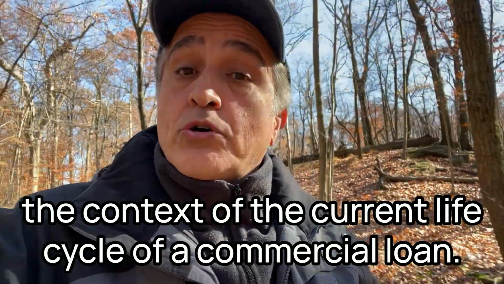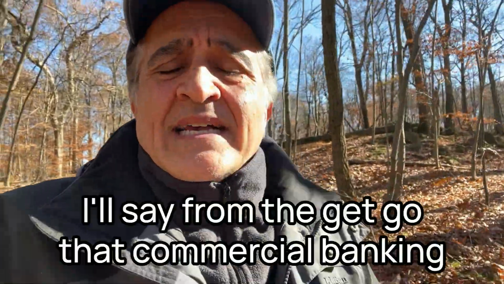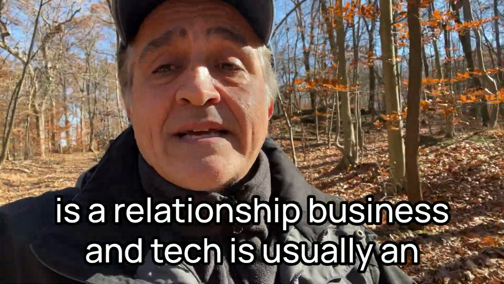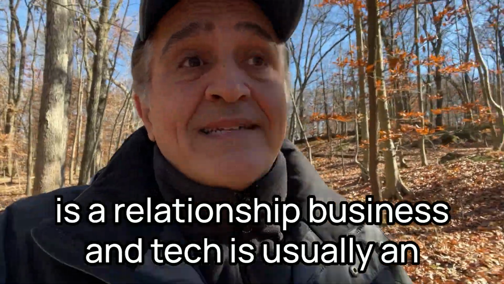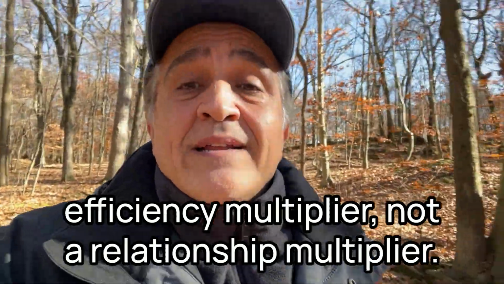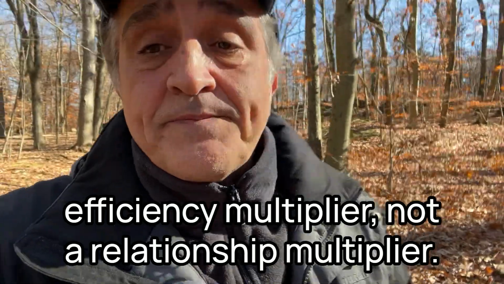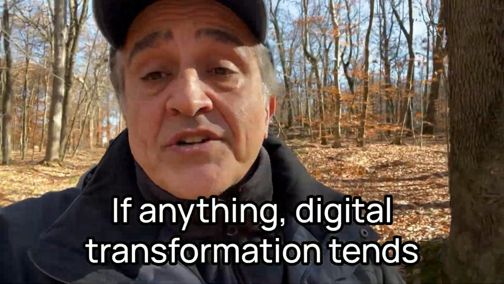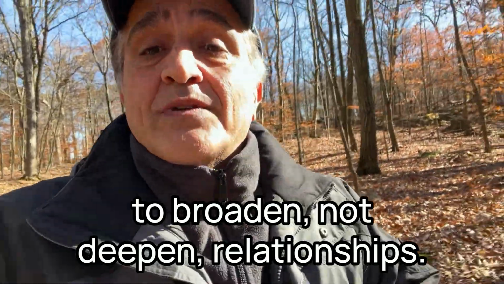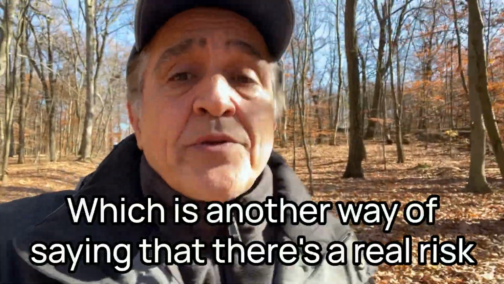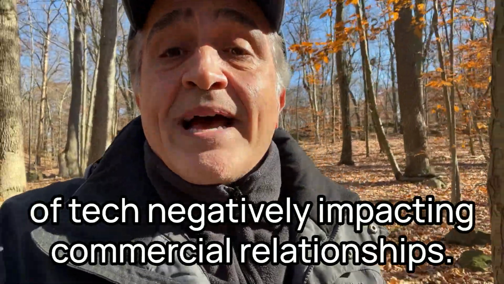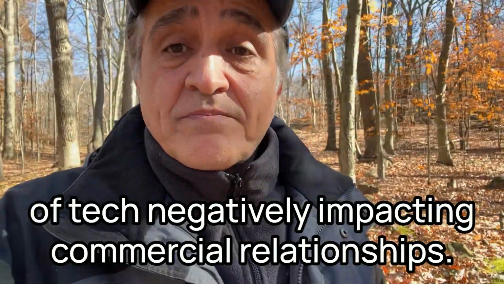a commercial loan. I'll say from the get-go that commercial banking is a relationship business, and tech is usually an efficiency multiplier, not a relationship multiplier. If anything, digital transformation tends to broaden, not deepen, relationships, which is another way of saying that there's a real risk of tech negatively impacting commercial relationships.